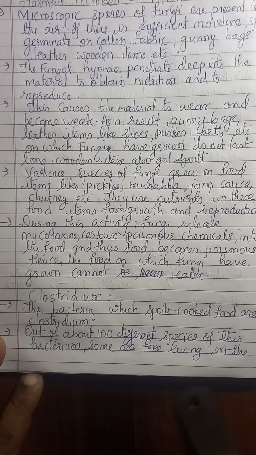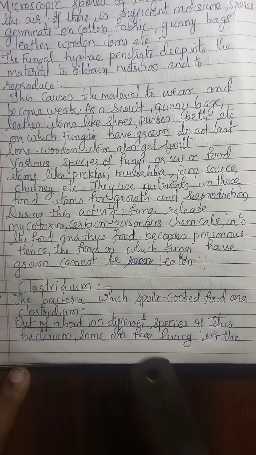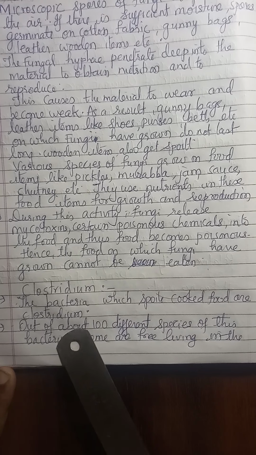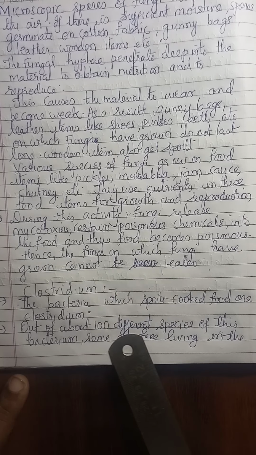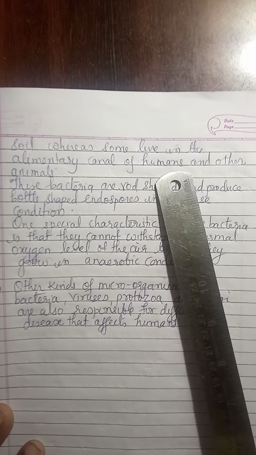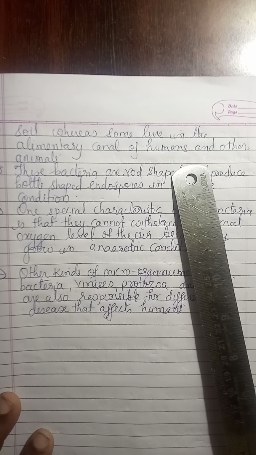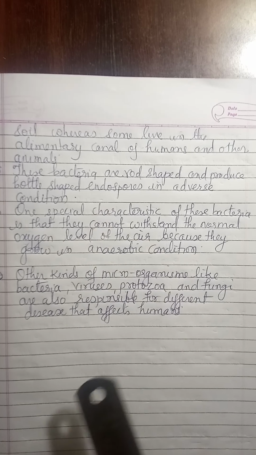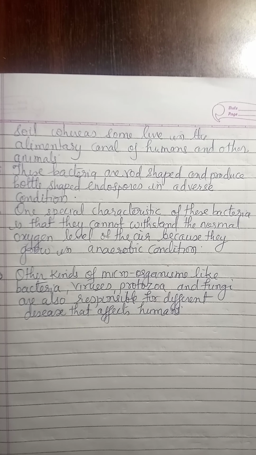Another harmful microorganism is Clostridium. The bacteria which spoil cooked food are Clostridium. Out of about 100 different species of these bacteria, some are free living in the soil, whereas some live in the alimentary canal of humans and other animals. So Clostridium are found in the alimentary canal. The alimentary canal is the path from the mouth to the anus. In this path, you can find this Clostridium. So they are very harmful.